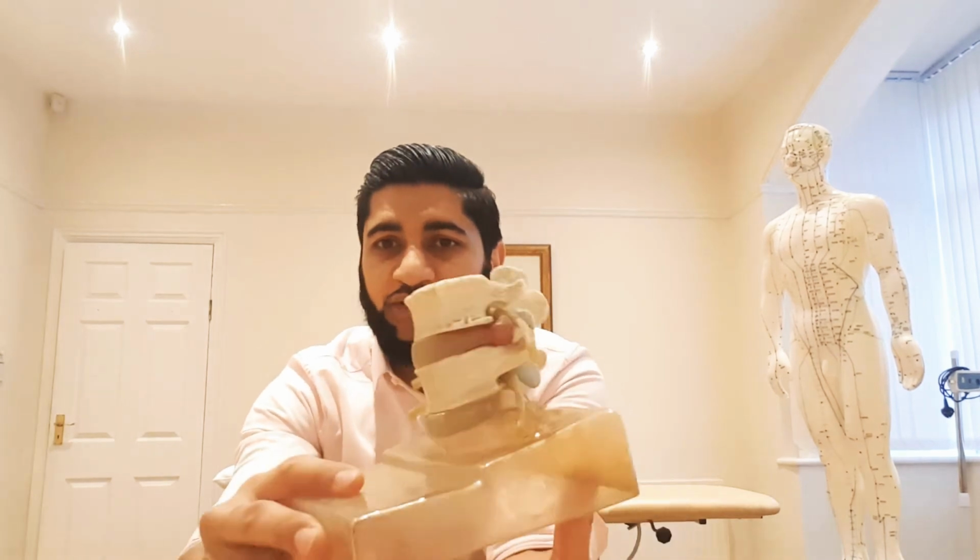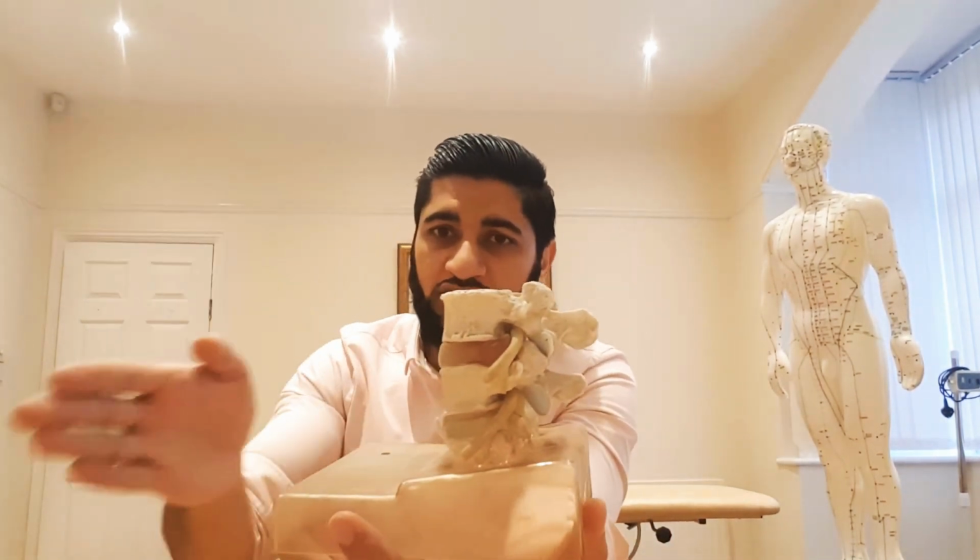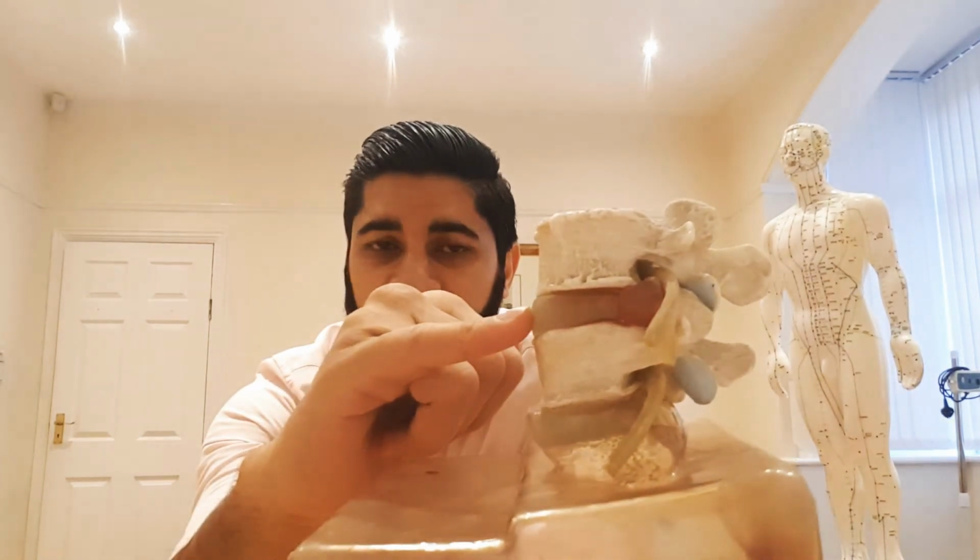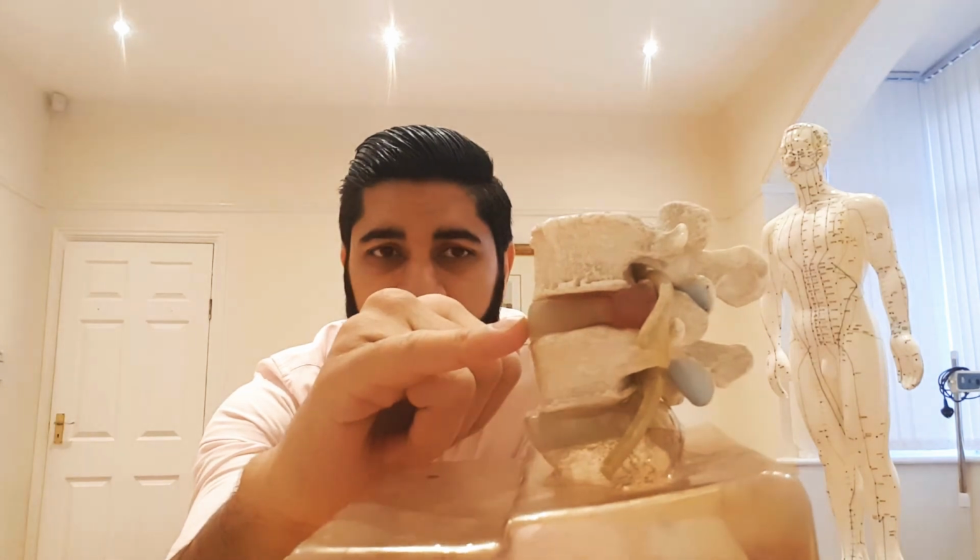Now, the disc sits between the vertebrae. So this is the front, looking at the side, there's the front of the patient, and this is the back of the patient. What you've got over here is the intervertebral disc, and it sits between the vertebral bodies, the large part of the vertebrae, not the smaller bits over here. So it's on the frontal aspect.